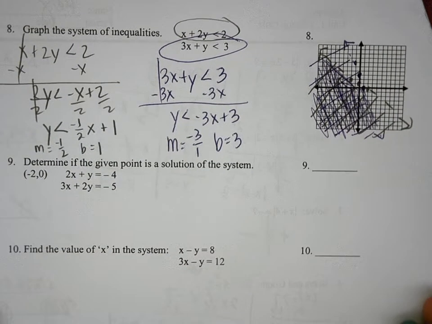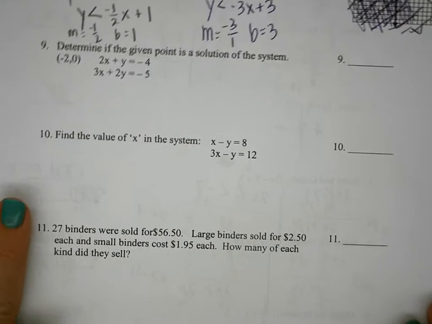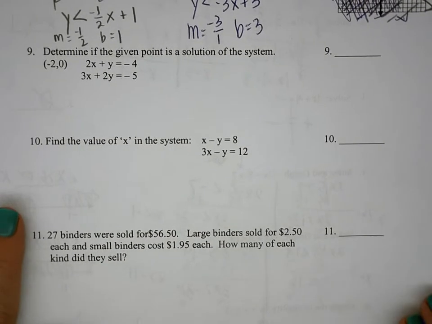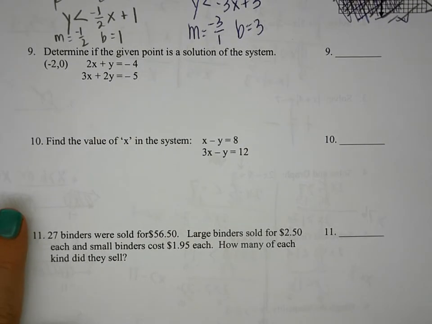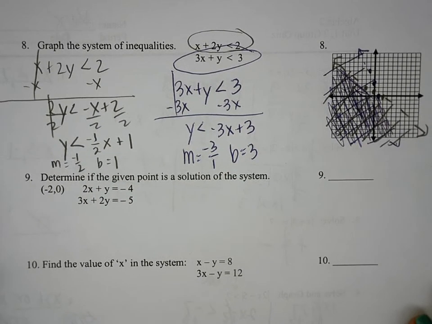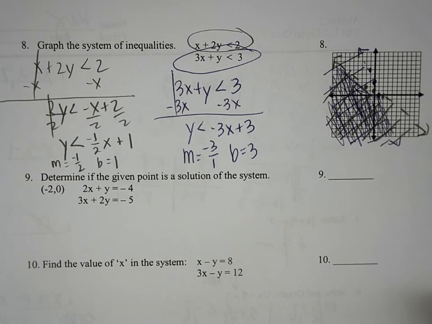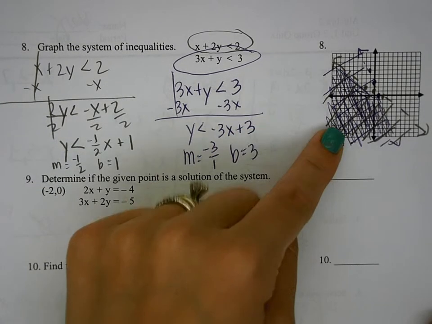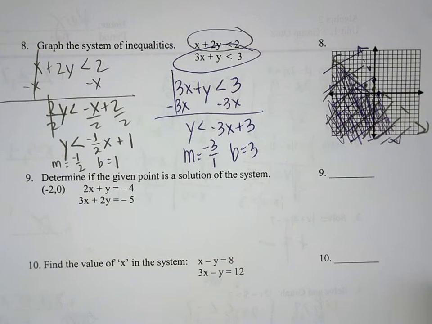All right. Number 9. How do I determine if a given point is a solution to the system of equations? Oh yeah, I'm sorry. Let's go back. Is it not always going to make a triangle? No, it won't always make a triangle. Because this one's not really a triangle. Yeah, so it doesn't have to make it.